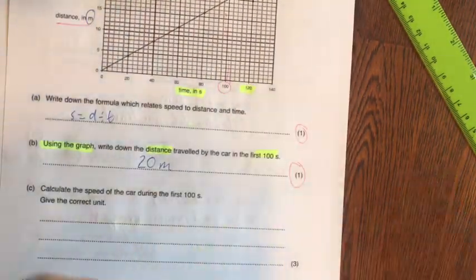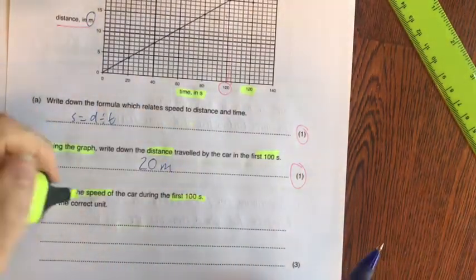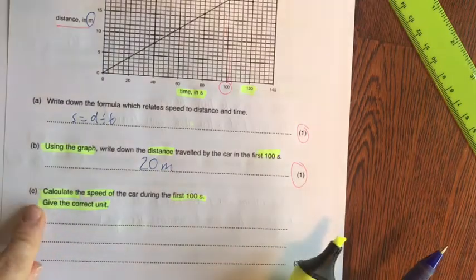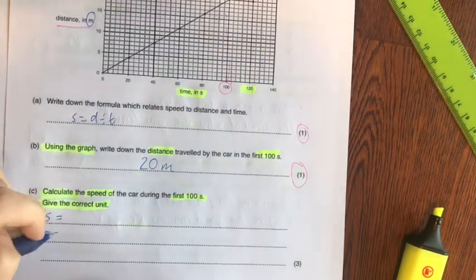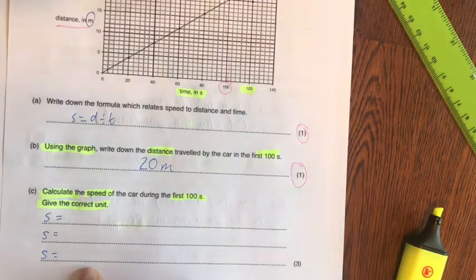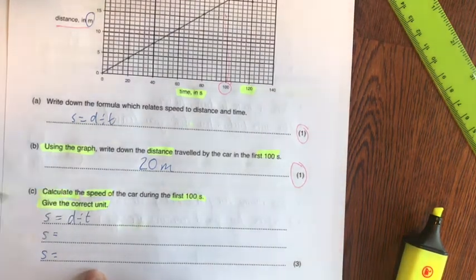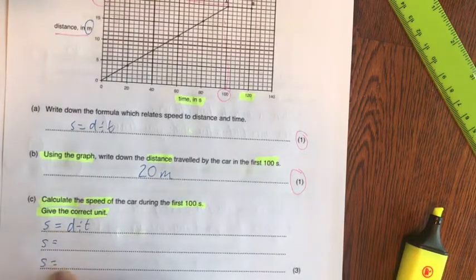So calculate the speed of the car during the first 100 seconds. Give the correct unit. Really important to highlight that so you don't forget. Now this is worth 3 marks, which is where it's going to come in handy, us writing everything out properly, because one of those marks is clearly for workings, 1 is for units, and 1 is for the correct answer. So S equals, put all your S's in, S equals, S equals, one under the other.